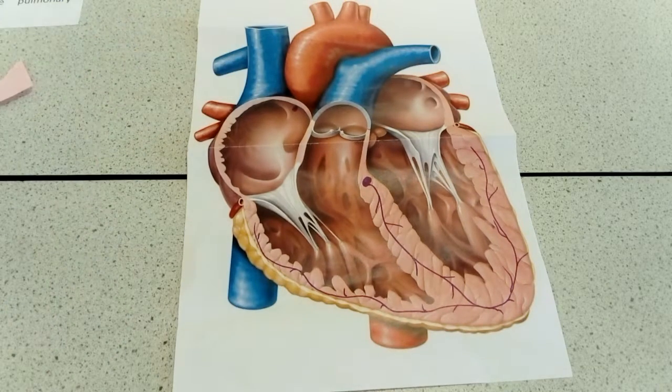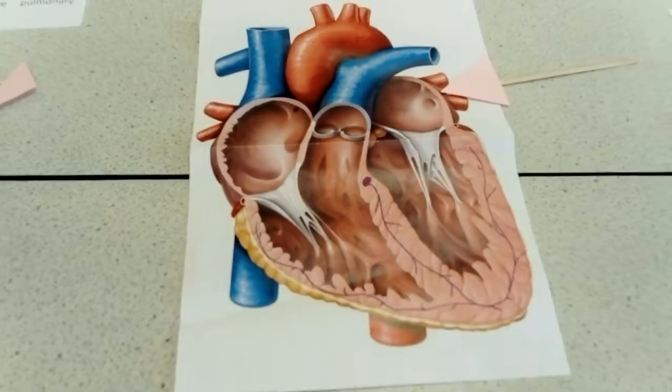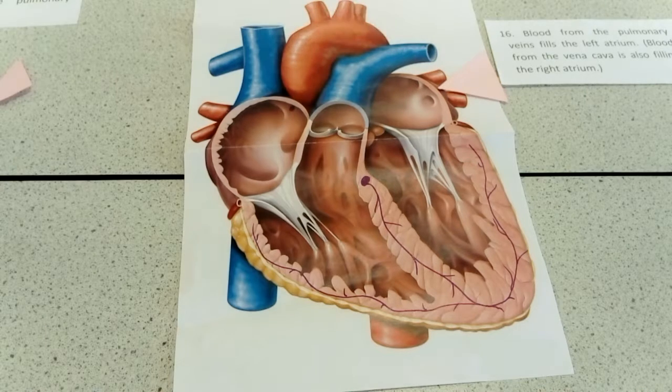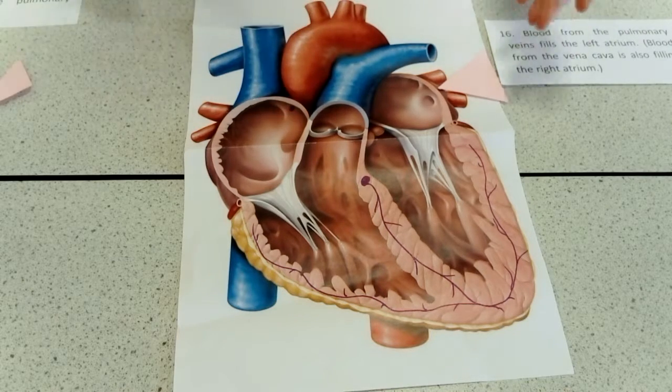Right, then the blood re-enters the heart through the pulmonary veins. This is the only vein in the body that is carrying oxygenated blood. So it's entering the left-hand atrium through that vein. It's worth remembering as well, while that's happening, blood is also entering the other side of the heart through the superior and inferior vena cava.